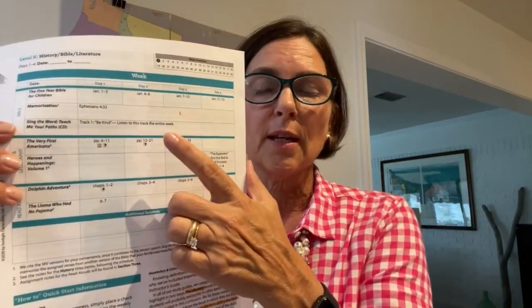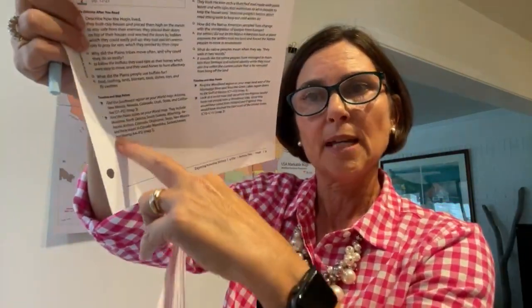So on day 2, there's only 1, and it's under the very first American. So again, you would go to your notes. Here's day 2. Here are the timeline and mapping activities. You would read what it says. You would do what it says. Here's for day 3. And then on day 4, the book is different. So the very first Americans, you read it for 3 days and you're finished with that book.